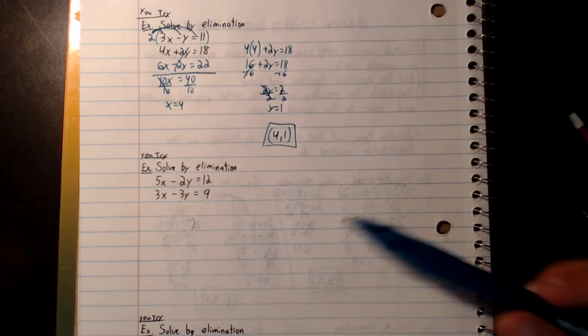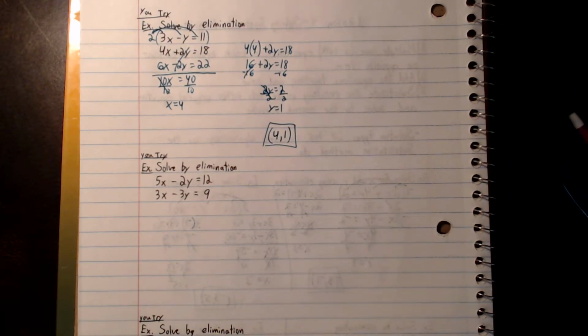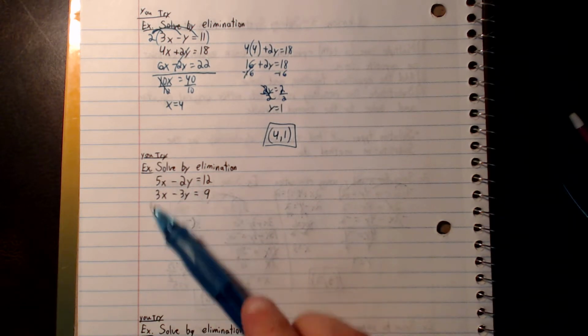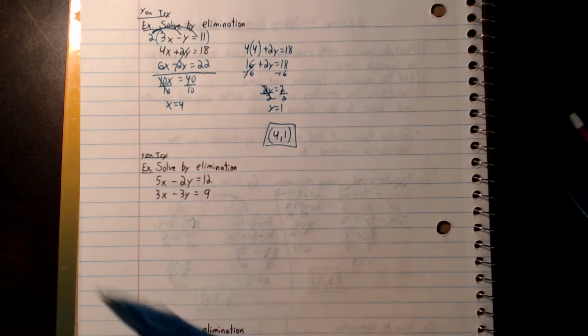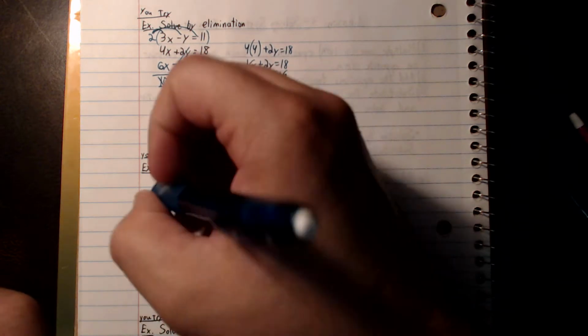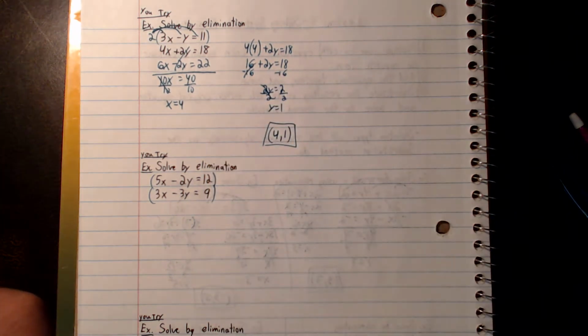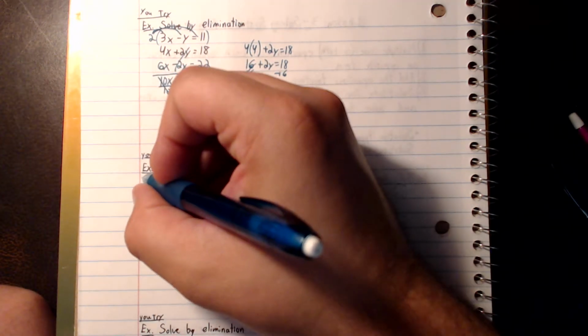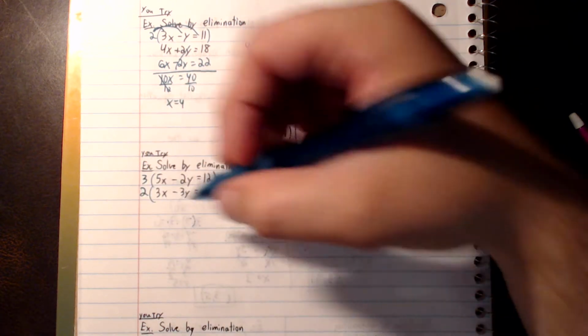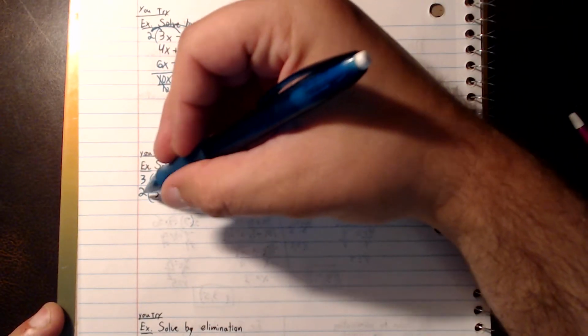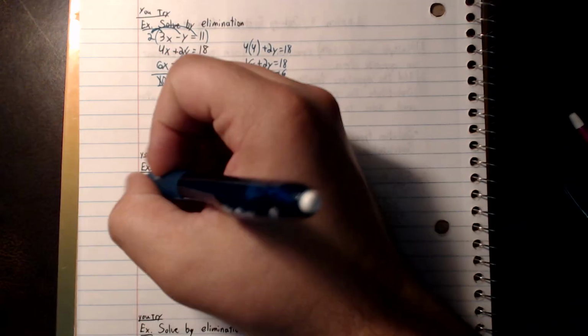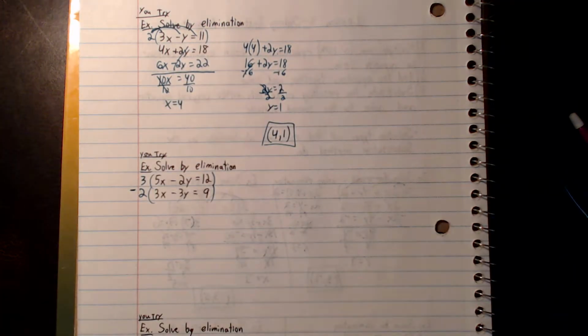You should have also done this second problem. Okay, this you could have chosen some different things to do, right? Because I have no matching coefficients and I have nothing with opposite signs. So I know one of these things is going to have to be multiplied by a negative. In fact, here's what I'm thinking I'm going to do. I'm going to get rid of the y's. In order to do that, I'm going to multiply by 3 and by 2. Remember, I'm just using the opposite numbers. Okay, but I need one of these to change signs. So I'm going to pick either one. Let's do it to the bottom one. I'm going to make it negative.